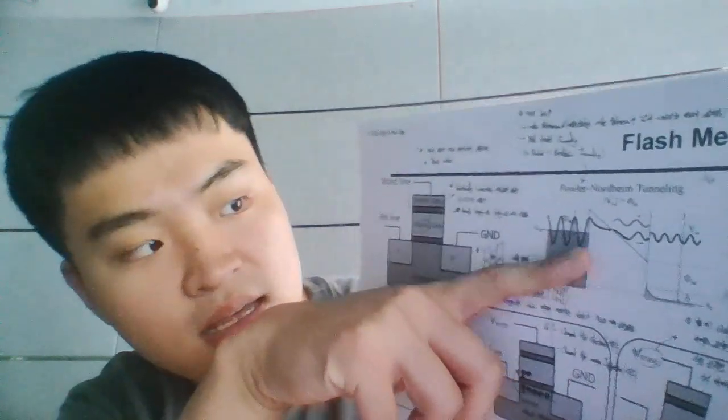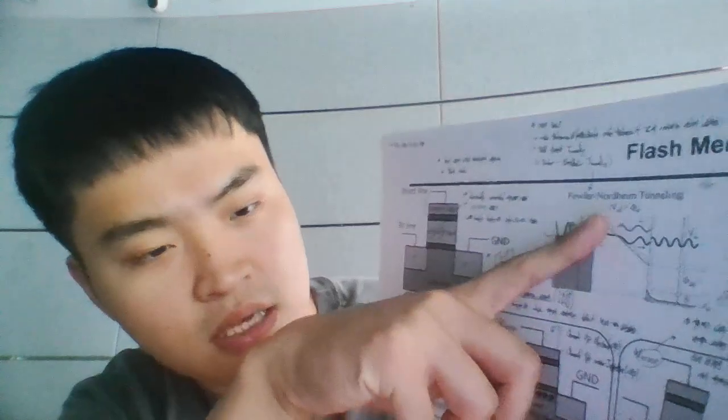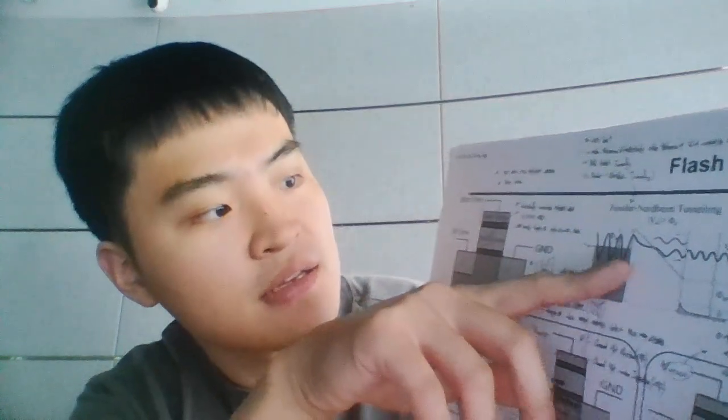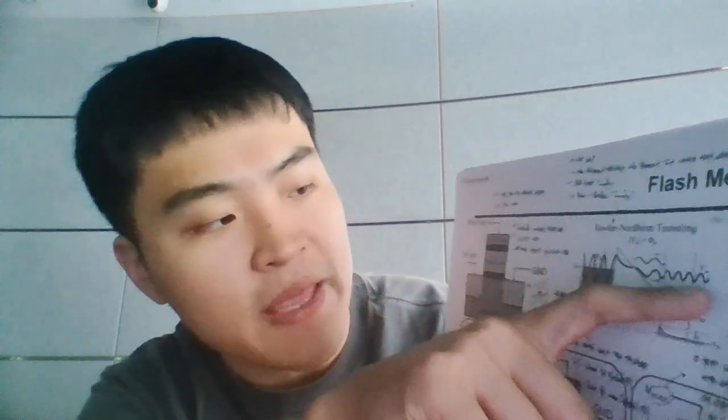And then in this picture, the oxide becomes thinner, and the carriers can move to the next band with field assisted tunneling, which is the Fowler-Nordheim tunneling. I don't know how to say it, but we just call it FN tunneling.